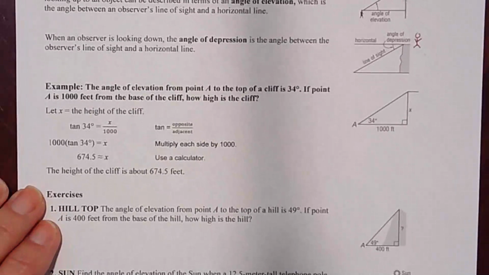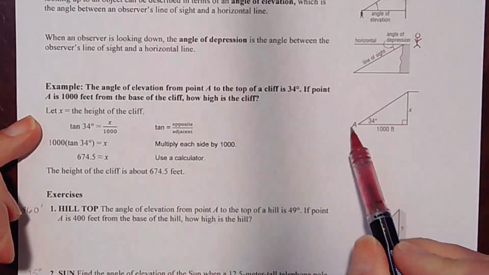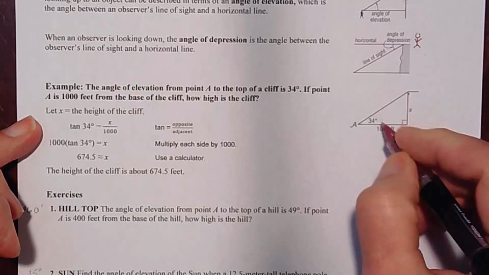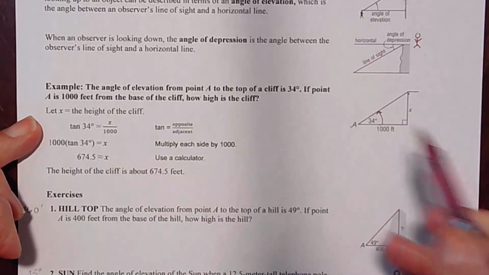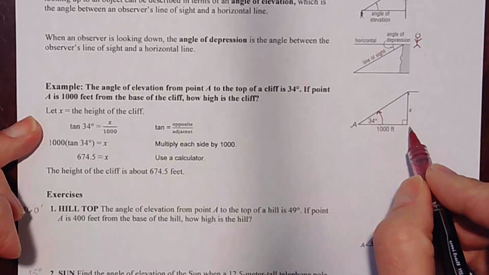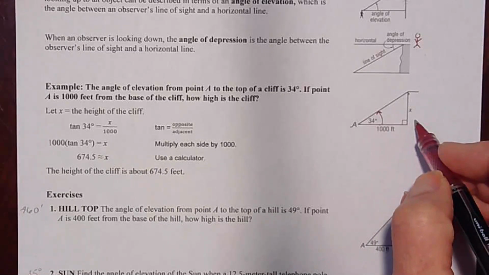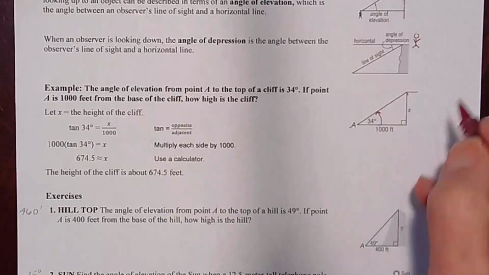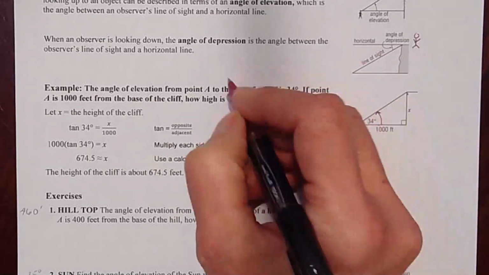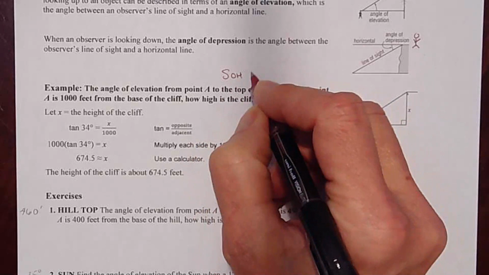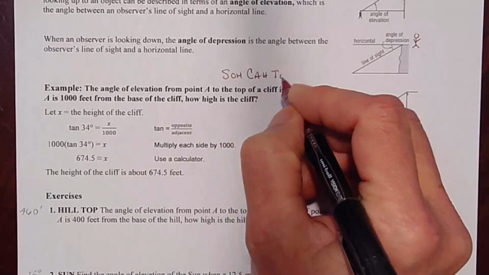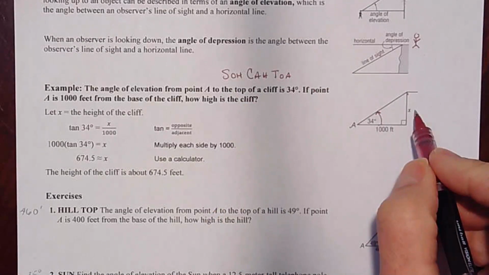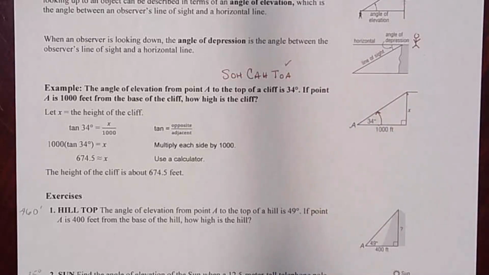So let me explain it a little bit. The angle of elevation from point A to the top of a cliff, here's our cliff, is 34 degrees. So that's our angle of elevation. If point A is 1,000 feet from the base of the cliff, how tall is the cliff? So here we go. X is the height, and with respect to this angle, which of our trig functions, remember, sine is opposite over hypotenuse, cosine is adjacent over hypotenuse, and tangent is opposite over adjacent. Which one of these three relates opposite and adjacent? Well, of course, that's tangent.